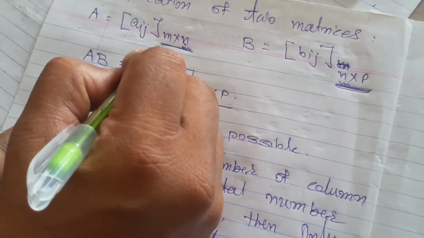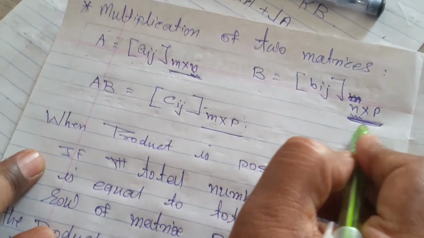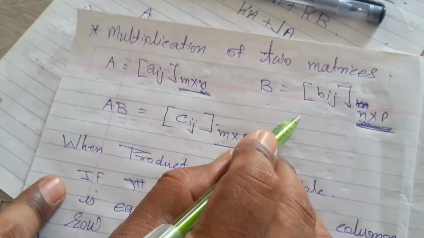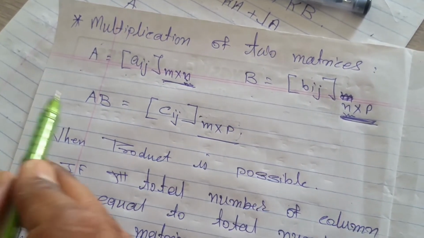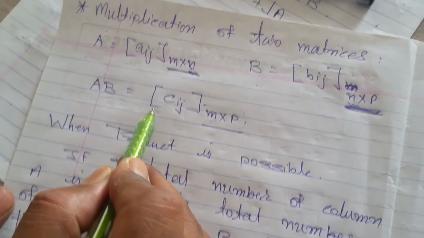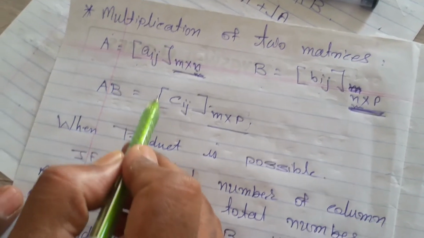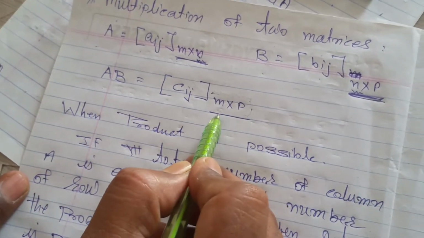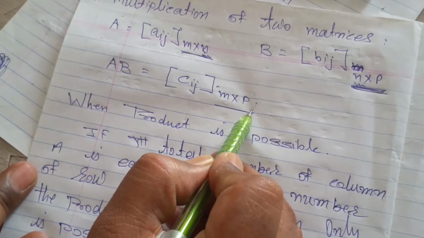One is M cross N and another one is N cross P. If it is given in this way, then the product AB is possible, and it becomes a matrix Cij of order M cross P.